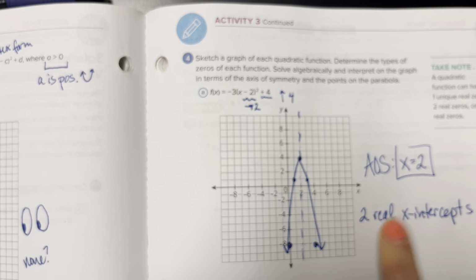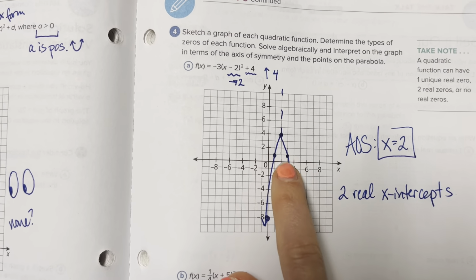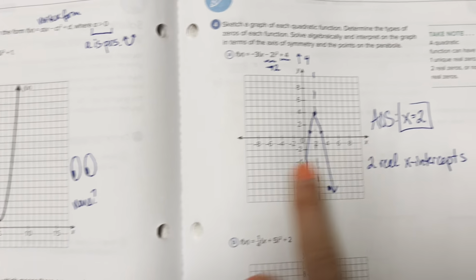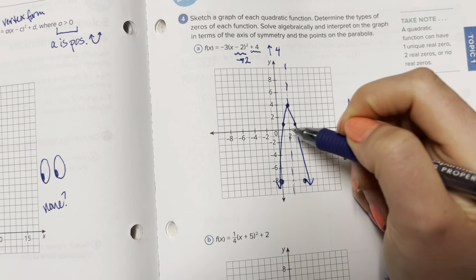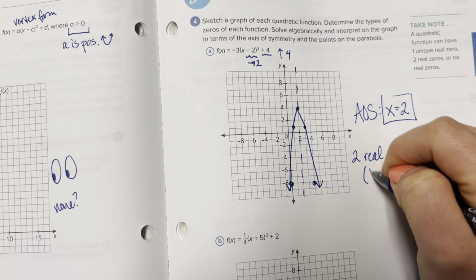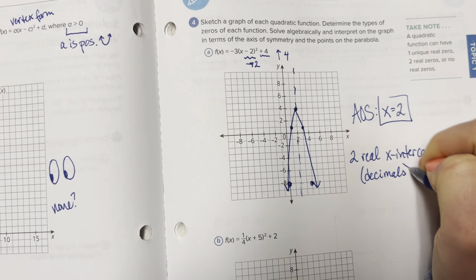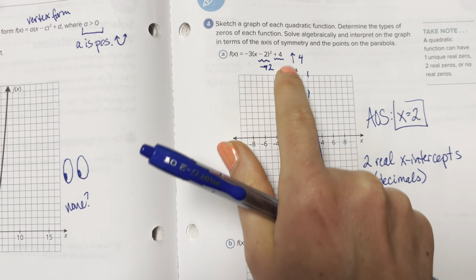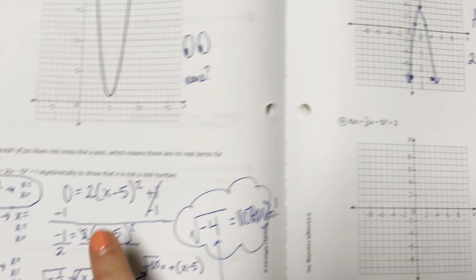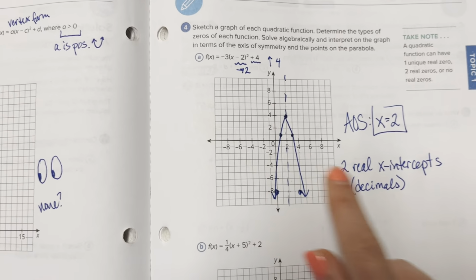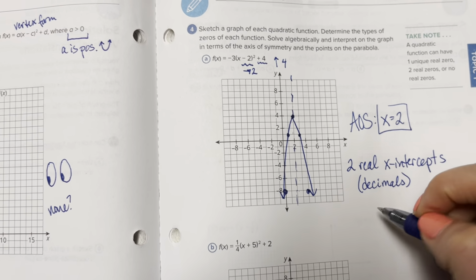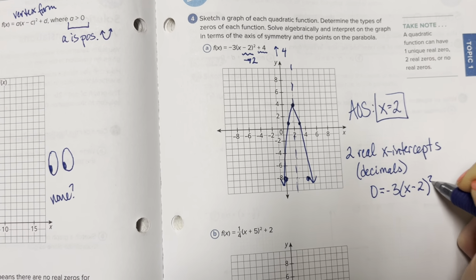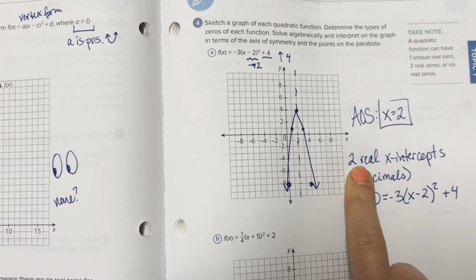And I'm using the word real here, and that's an actual math word, meaning it does cross through the x-axis. This one did not. This one does. So our eyeball check is that it does have 2, but I don't know what they are. They're decimals. So maybe I'll write they're decimals. I don't expect you guys to come up with this number with your eyeballs, but you could do it if you solved this with algebra and you set it equal to 0. You could find the decimals, but your eyeballs can't do it. If you want a challenge, you can find the numbers using algebra, but you don't have to for this. We're just going to use our eyeballs and say, I know they exist, but they're decimals.